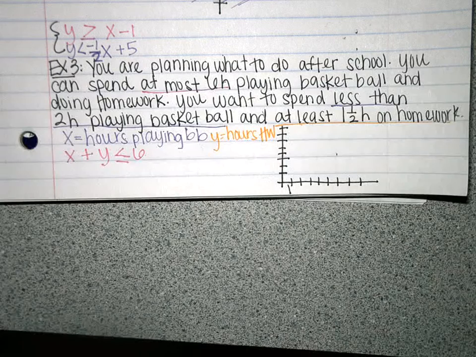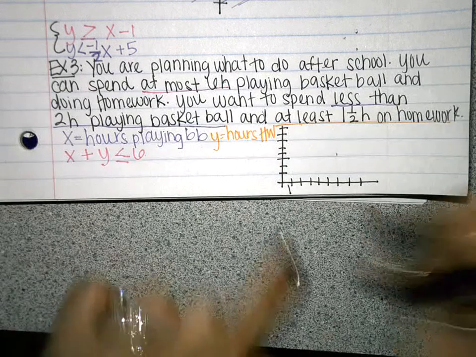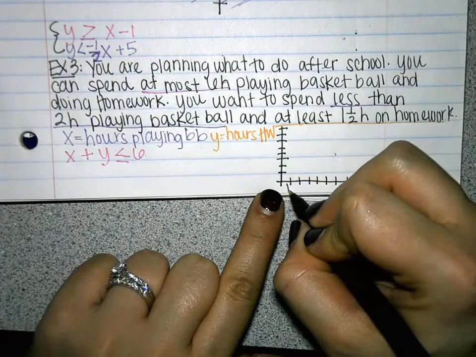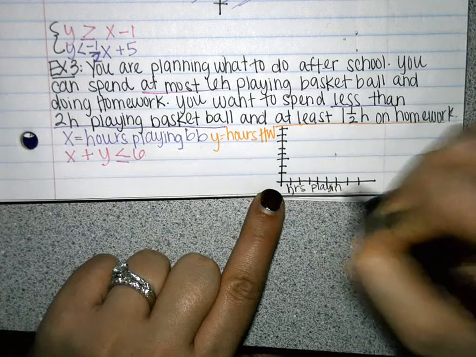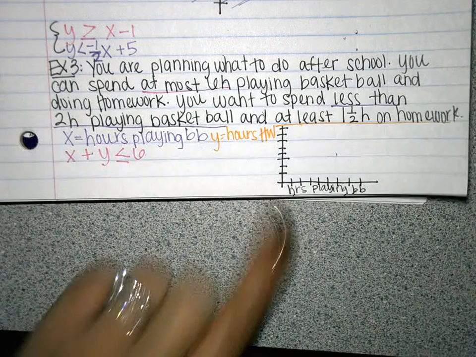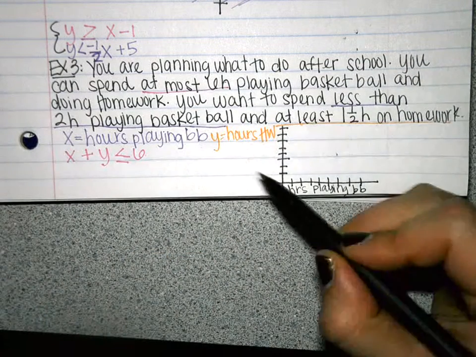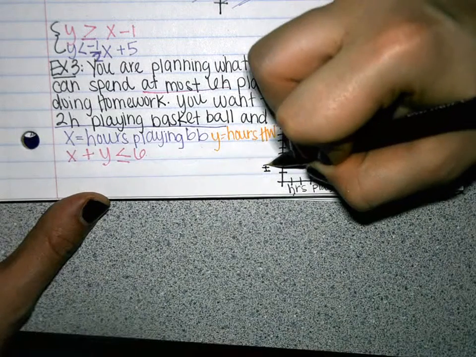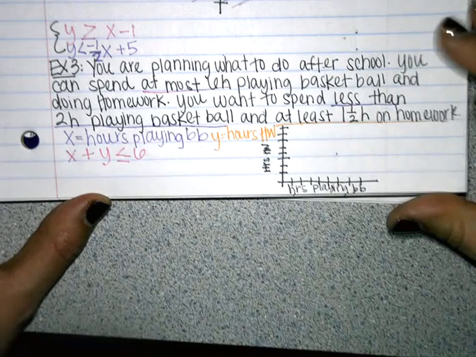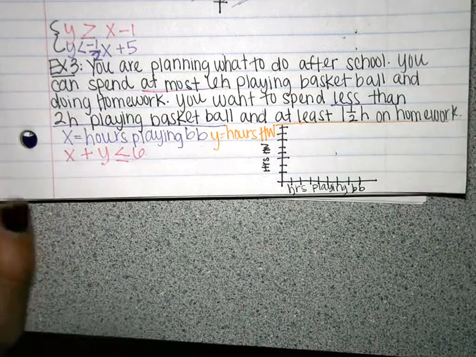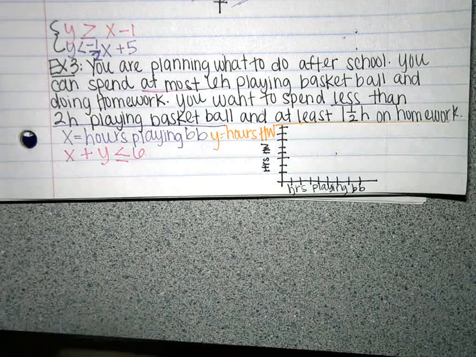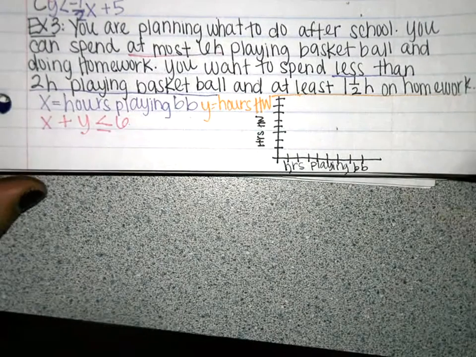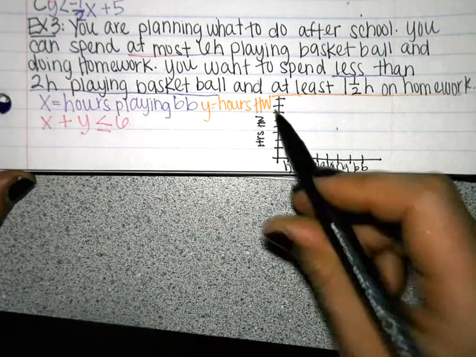So let's actually graph that right now before we do the next inequality. So my x is going to be hours playing basketball. My y-axis is going to be hours doing homework. And I only need the first quadrant because I can't have negative hours. So everything is going to be in the first quadrant. I had to squish my graph so I could fit it all. But I went to the right 8 spaces and up 8 spaces.